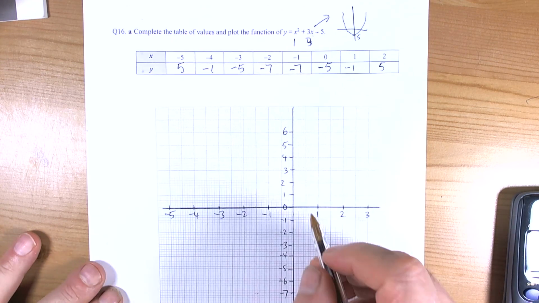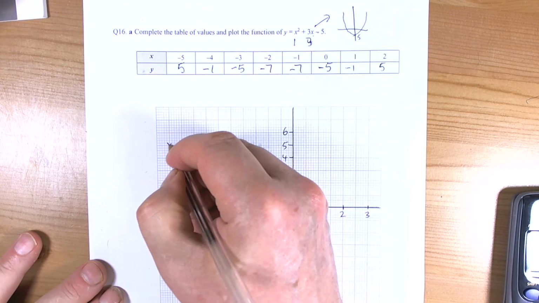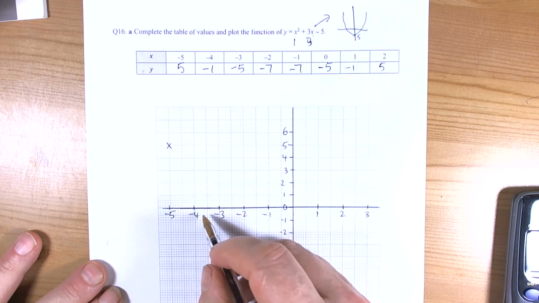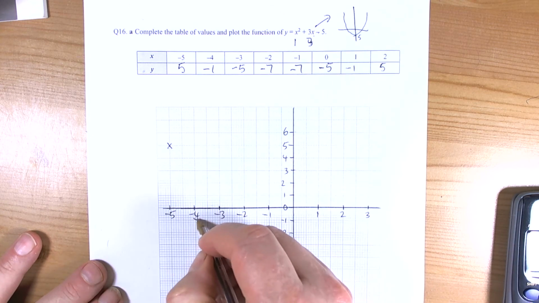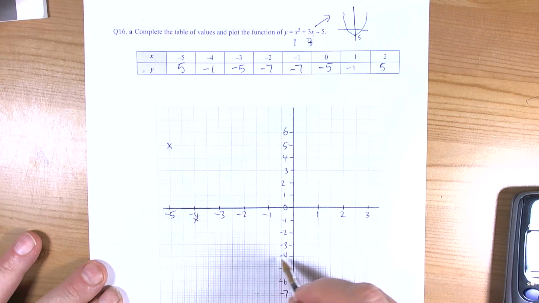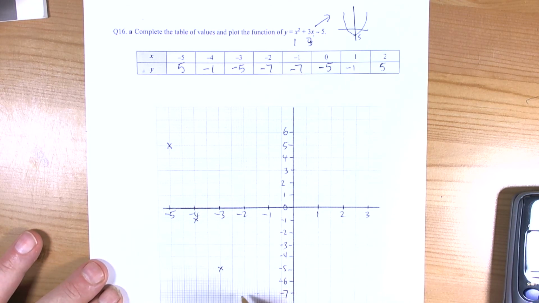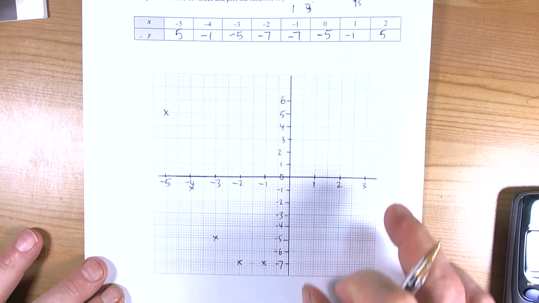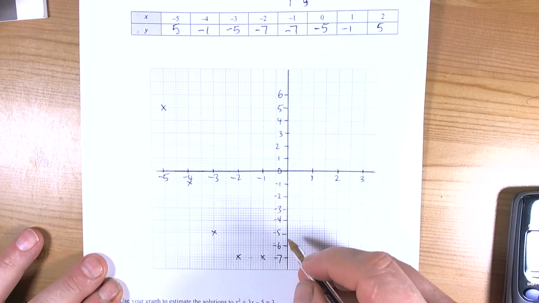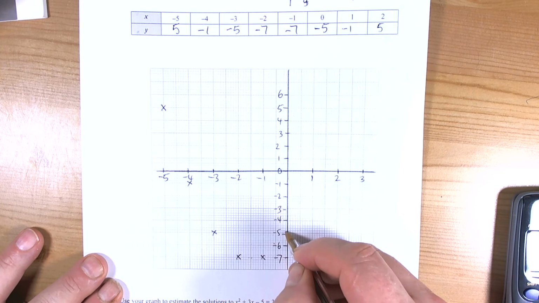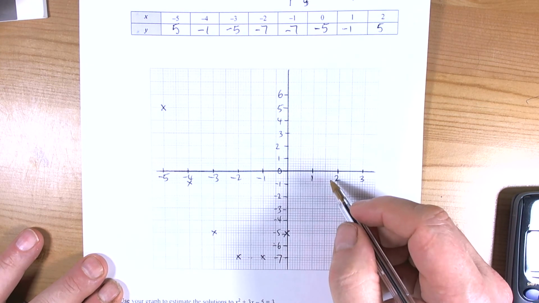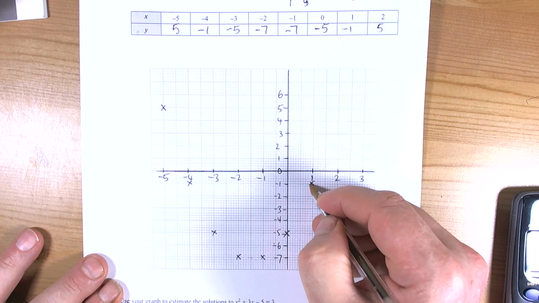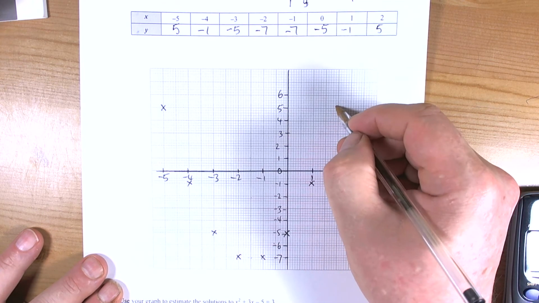Okay, so at -5 it was +5, and at -4 it was -1, and at -3 it was -5, at -2 it was -7, at -1 it was also -7, at 0 it was -5, and at 1 it was -1, and at 2 it was 5.